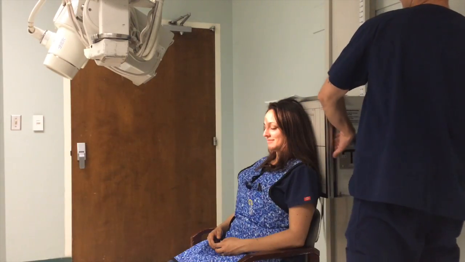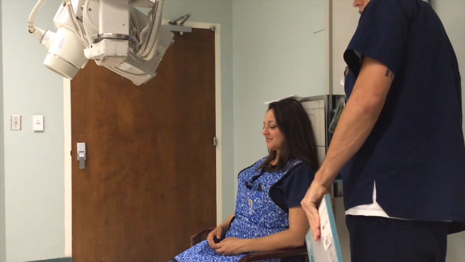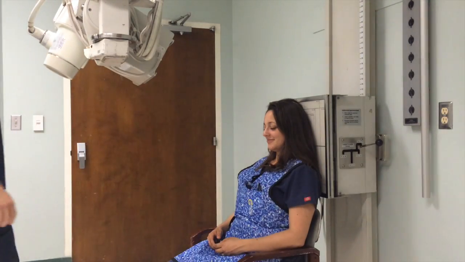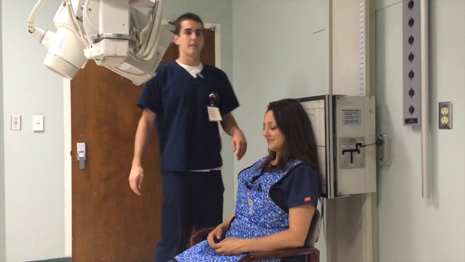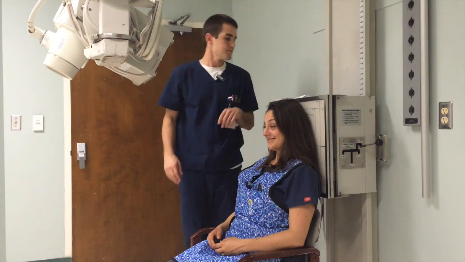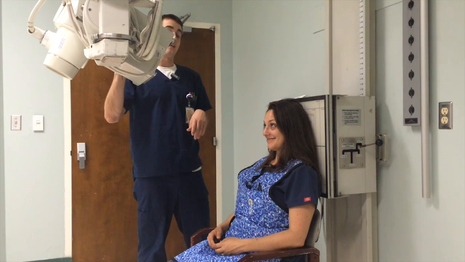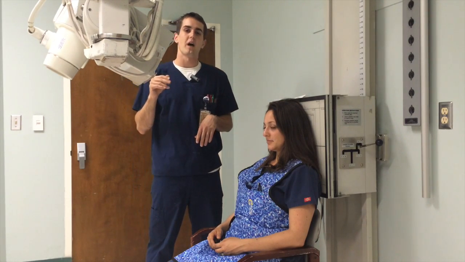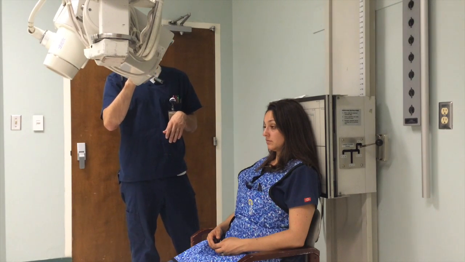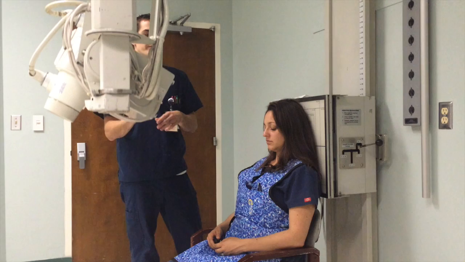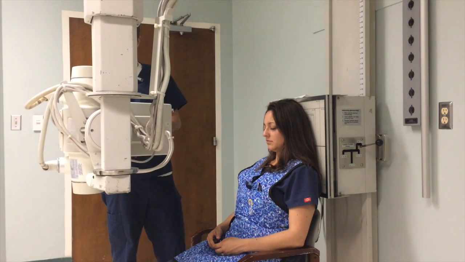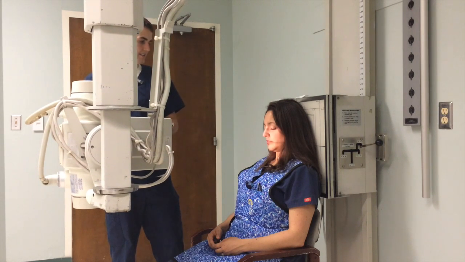We're going to do our next view. Switch out our IR. We're still using a 10 by 12 because our hospital does not have 8 by 10s. Otherwise, we would use an 8 by 10. So the next view is going to be our SMV. So we're going to get the OML parallel with the IR this time, but we are going to have a horizontal beam. So we're going to lower this down. It's lined up. Close your eyes.